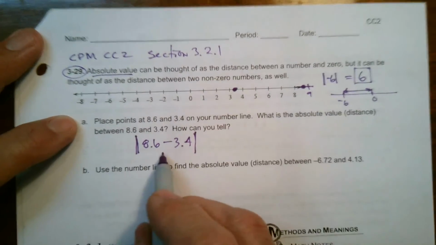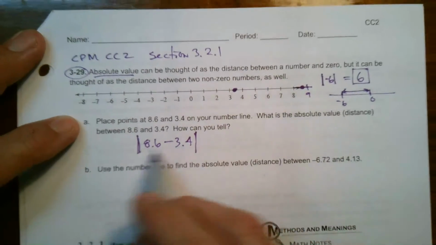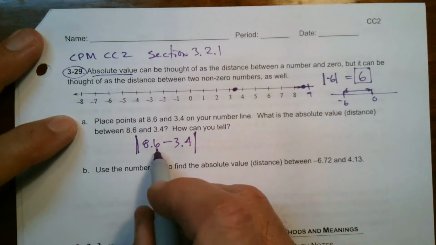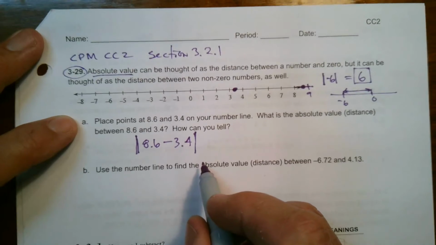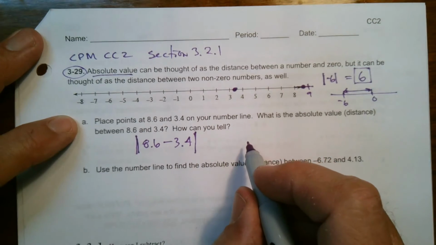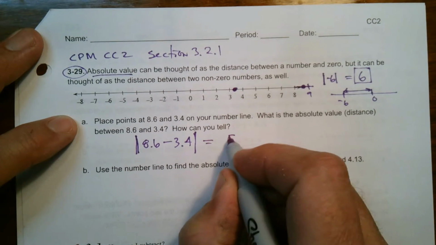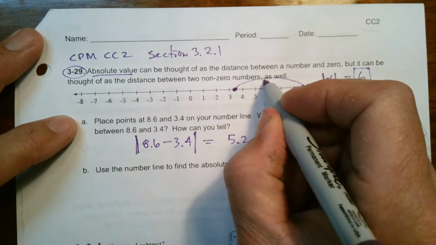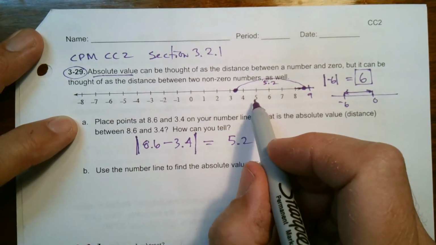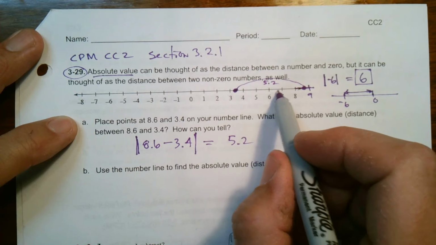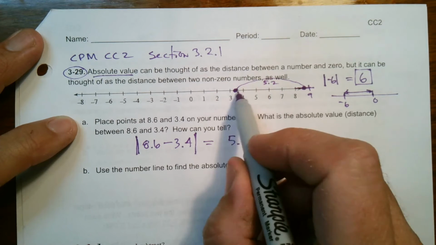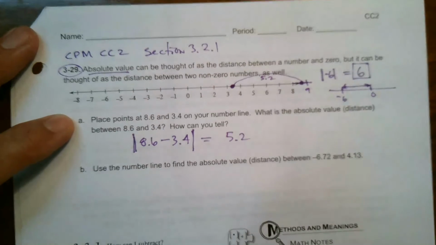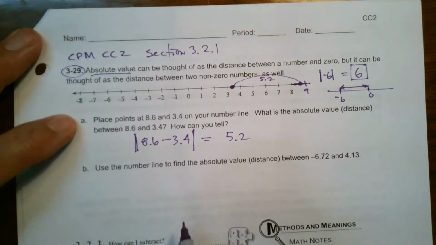When I do the math, 8.6 minus 3.4 is 5.2. So the distance from here to there is 5.2. We can look at it as 1, 2, 3, 4 plus a little bit, that 1.2 extra, so 5.2. Are you with me?